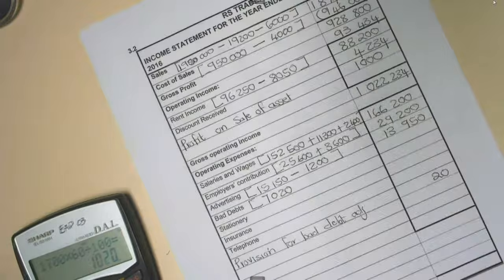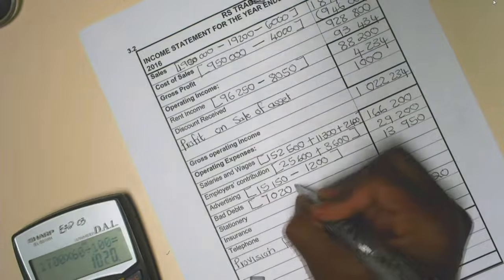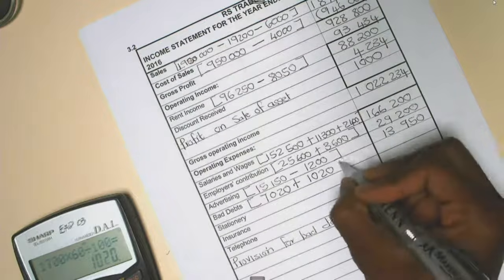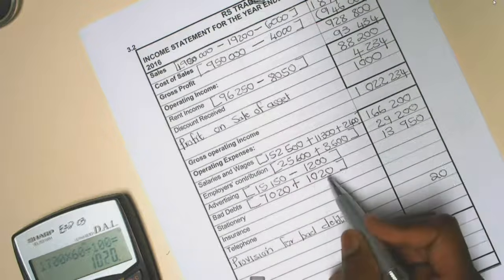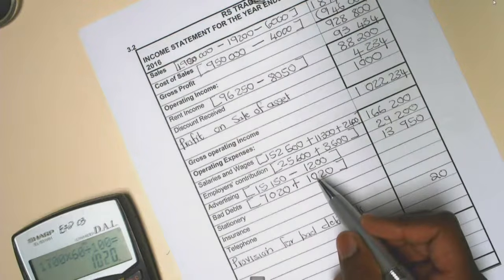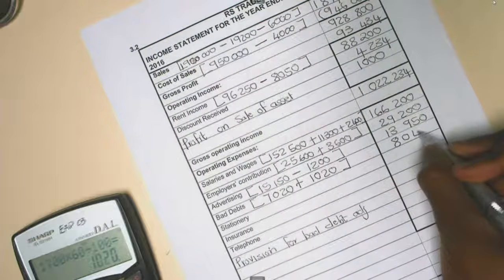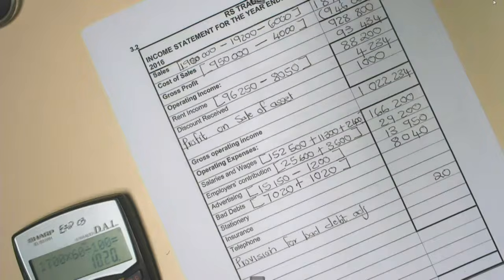So when we write it off, we'll say there, plus 1,020. So the bad debts are increasing with the 1,020. Then the total there becomes 8,040. 8,040 is the total there. Right?